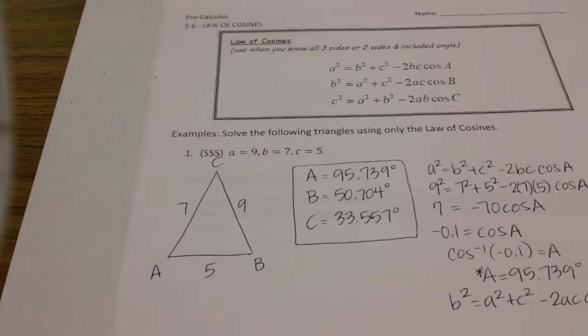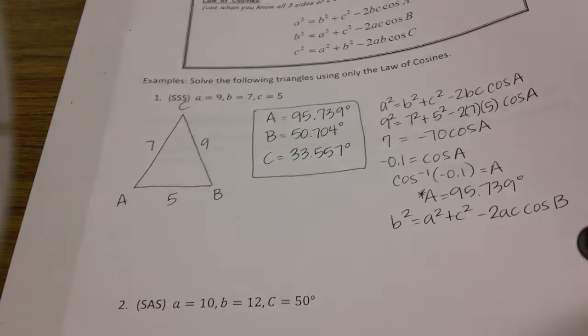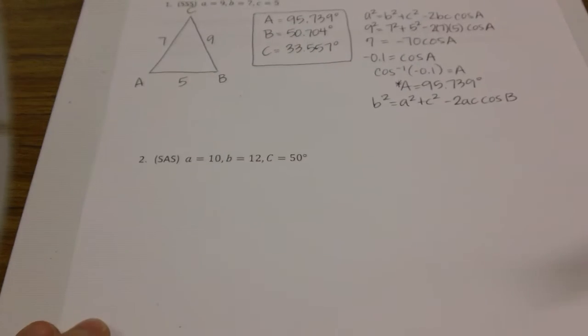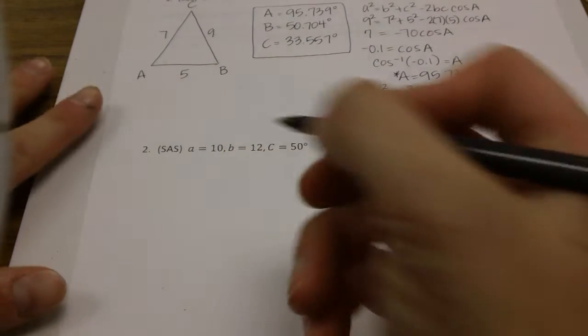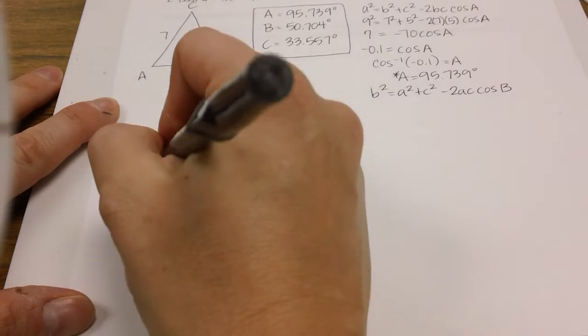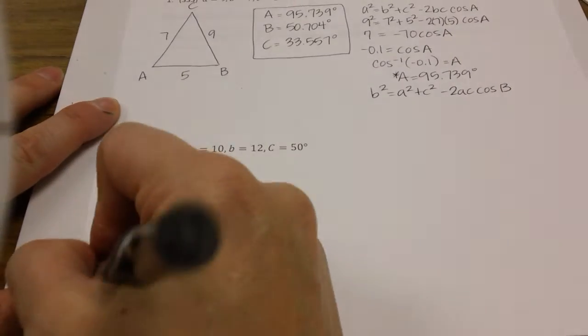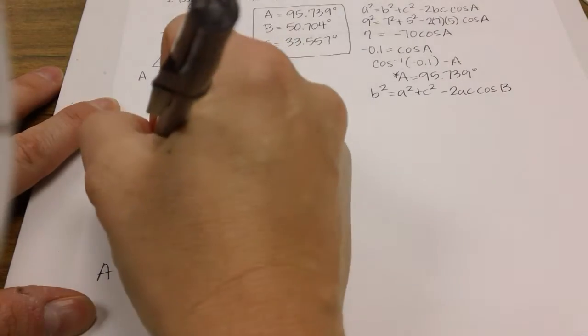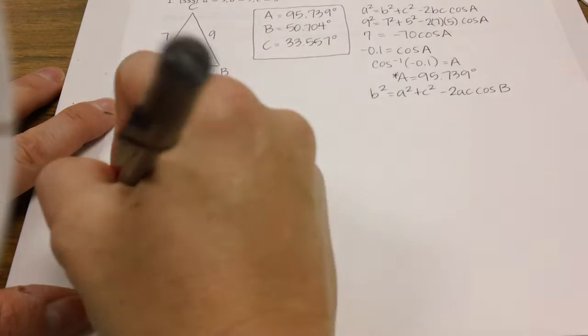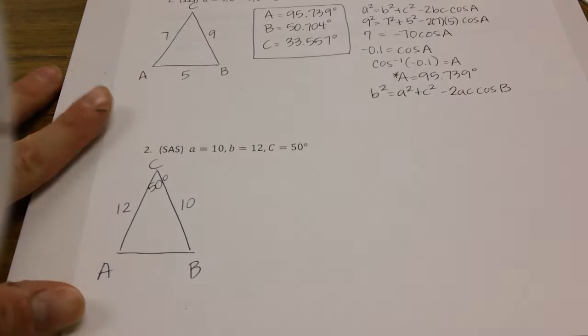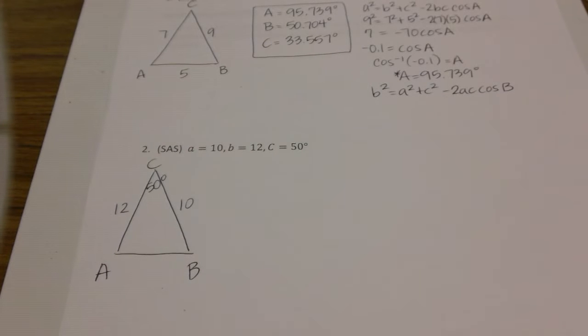All right, let's try another one. In this second example, we have a side angle side. All right, so again, I'm just going to sketch the triangle. Okay, so we have two sides and the included angle, so we have to use the law of cosines again.